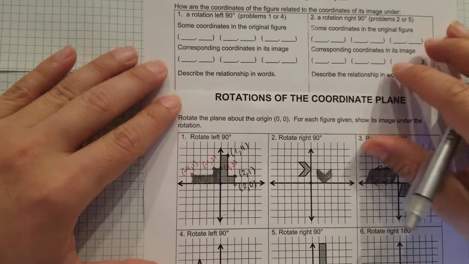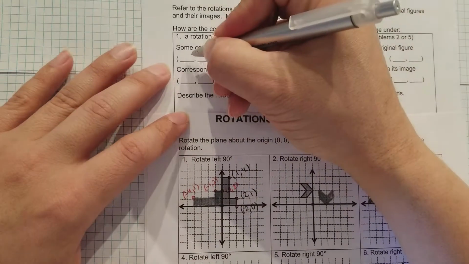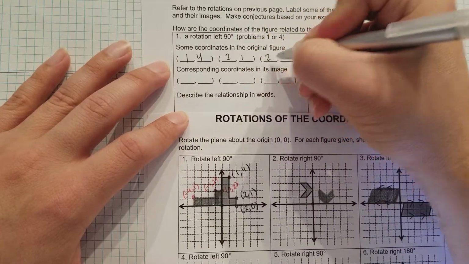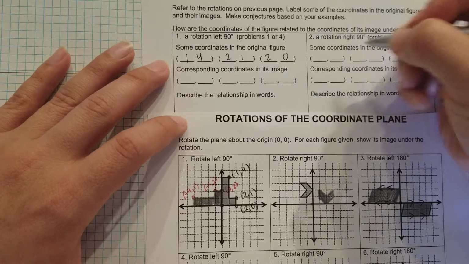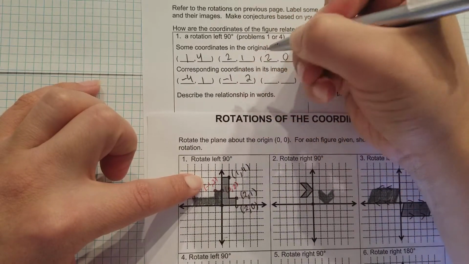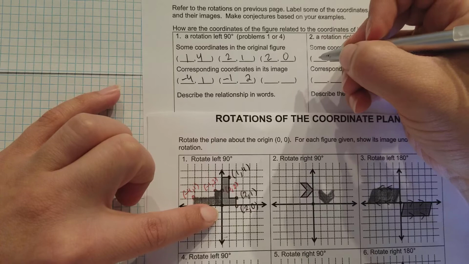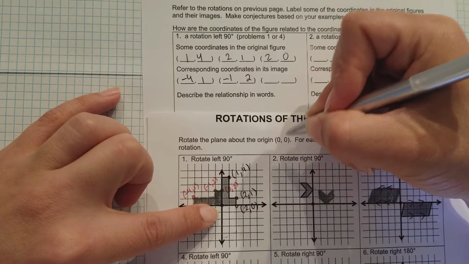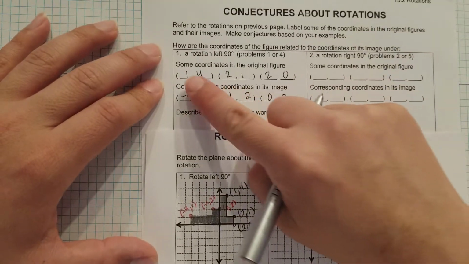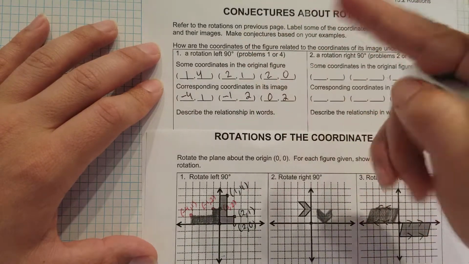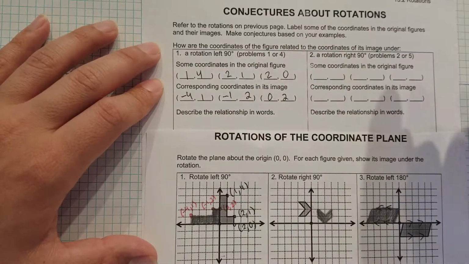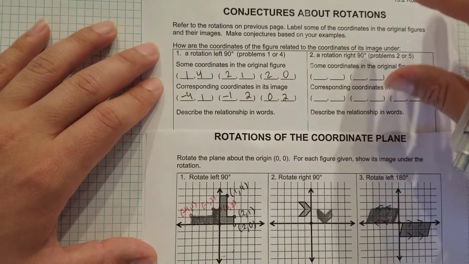So let's write it on this page here. So for problem number 1, my original points were 1, 4, 2, 1, and then 2, 0. But my new points were negative 4, 1, negative 1, 2, and the last one was 0, 2. So what happened? If you notice, the x and the y flipped, right? It flipped on the other side. So 2, 1 became 1, 2, and then 2, 0 became 0, 2, and then 1, 4 became 4, 1. And then the first term in front of it became negative.